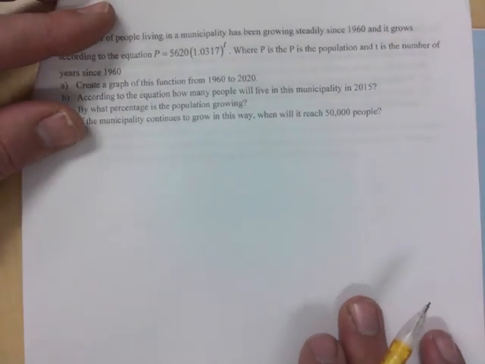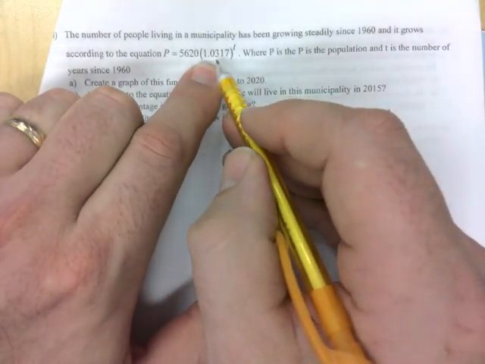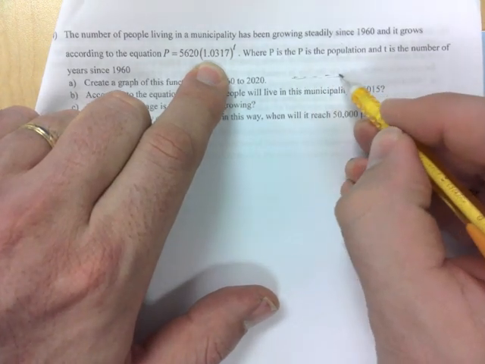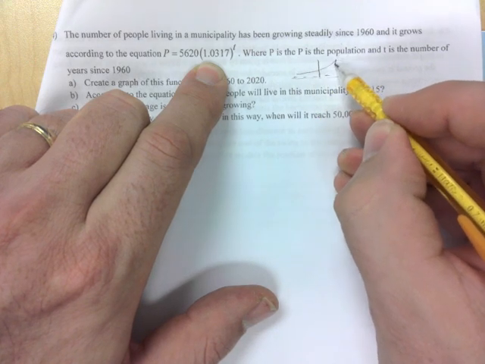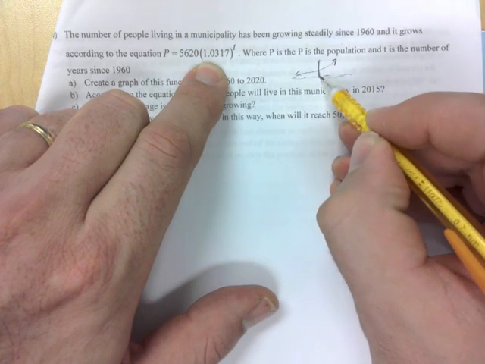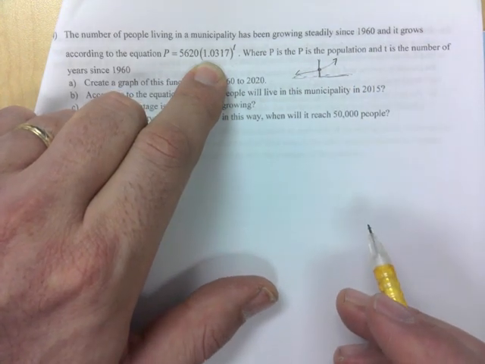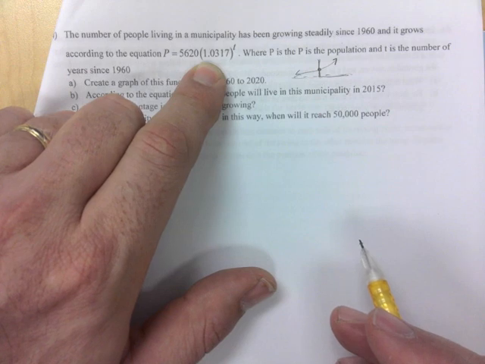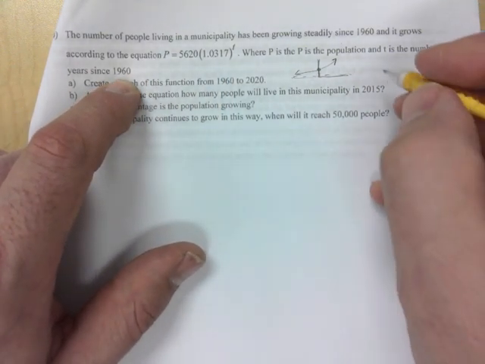Next we have page 60. That's an exponential function, right? If this is greater than 1, we have an increasing function, right? So this is my asymptote, and so this will go like this. But we will most likely focus on the first quadrant, right? So we'll have a y-intercept, no x-intercepts. Where P is the population and T is the number of years since 1960.